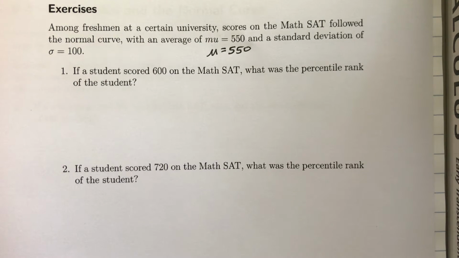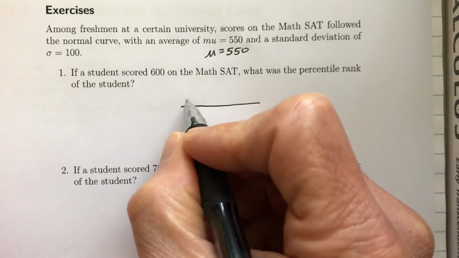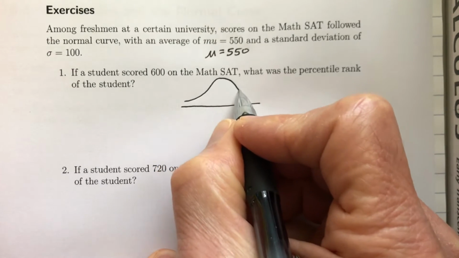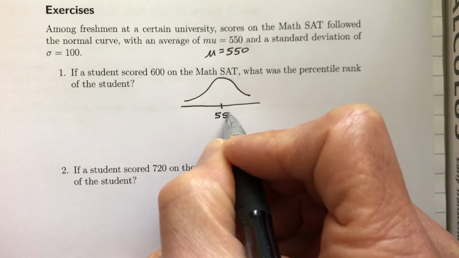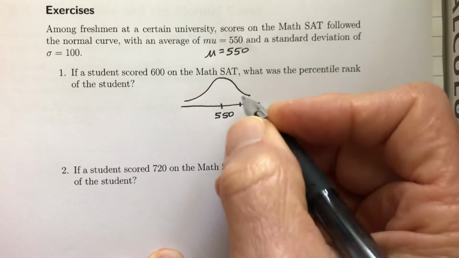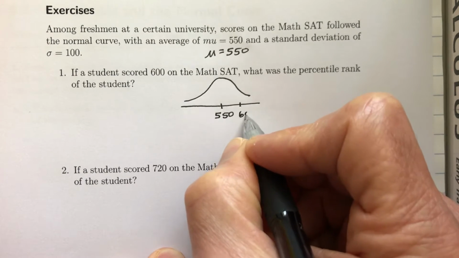Number one, if a student scored 600 on the math SAT, what was the percentile rank of the student? Okay, so what I'm going to do is draw the normal curve. This is not nationally. This is the university or college. And here's 600.